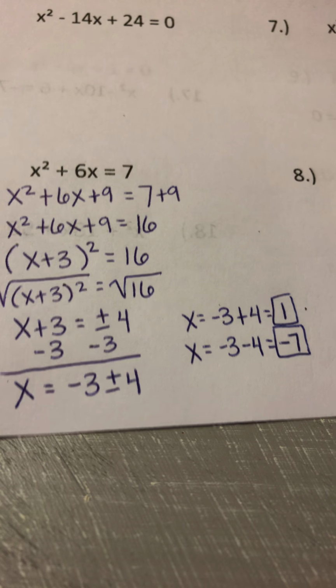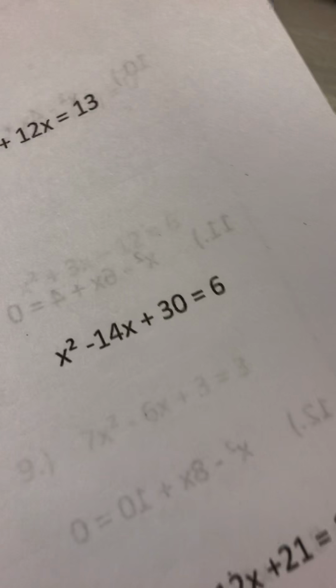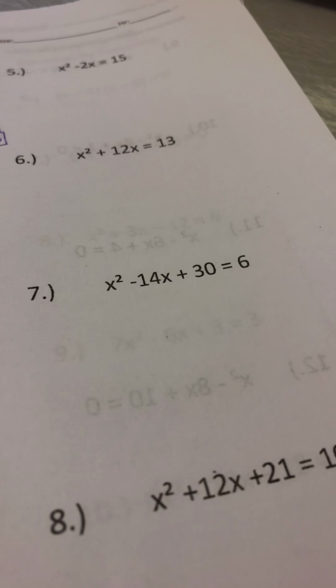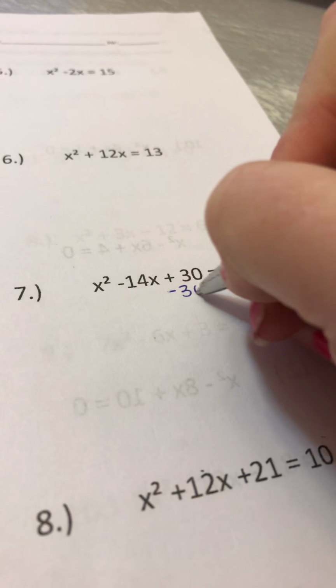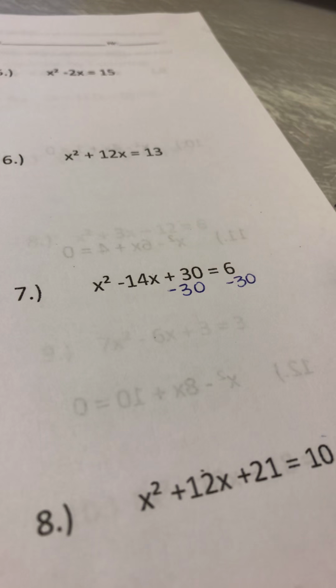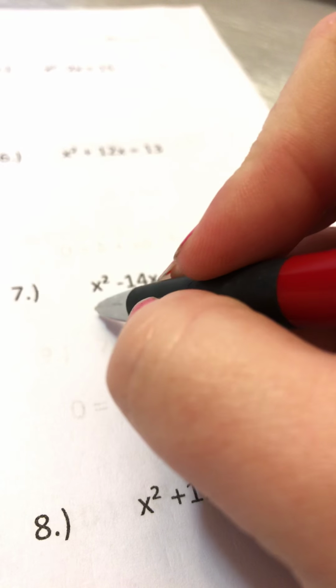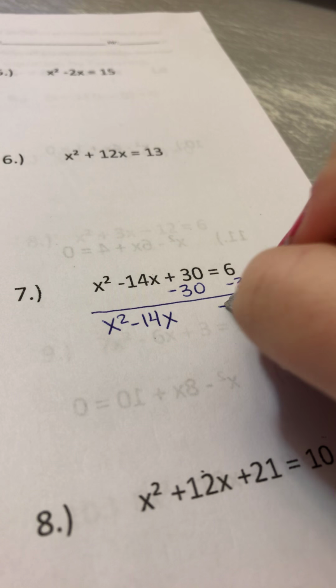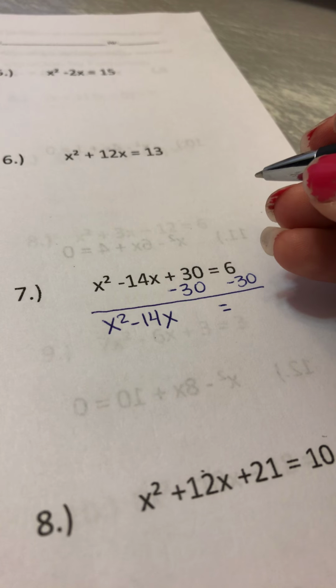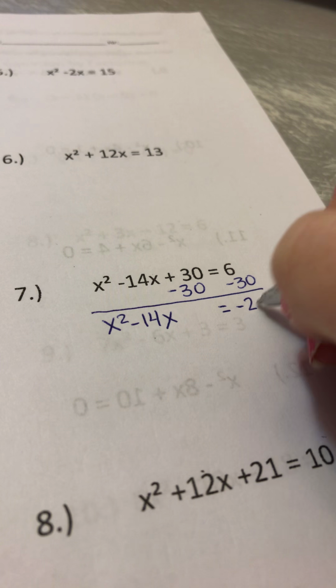Okay. Last one is number 7. First things first, you should recognize that this trinomial will not give you a perfect square. Because it won't give me a perfect square, and you can try it if you want, you'll see that you're not going to get a perfect square. X squared minus 14x, I'm going to leave a space, equals 6 minus 30. 6 minus 30 is negative 24.